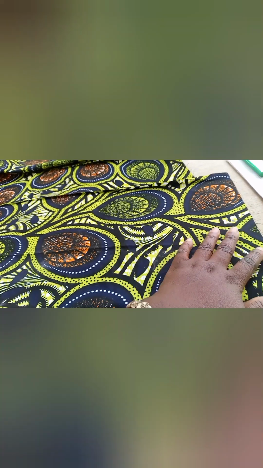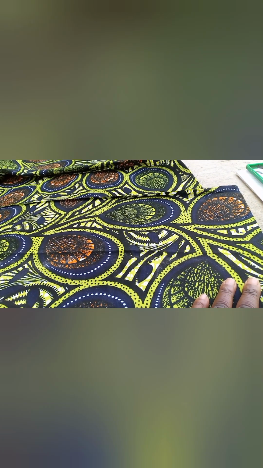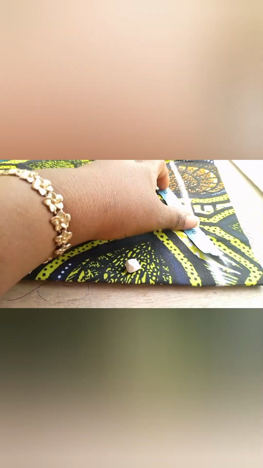As you can see, the upper part is not equal at the top, so we just need to cut off this part, and we need to start from there. I just draw a line, my start line. So I'll be inserting my shoulder measurements.